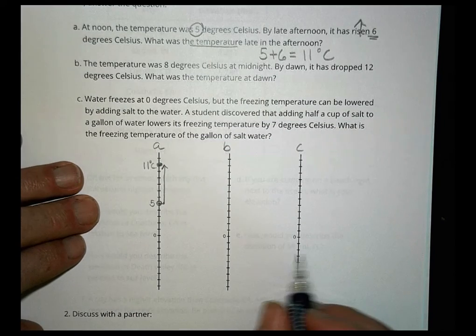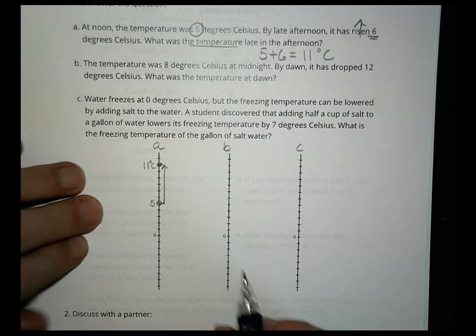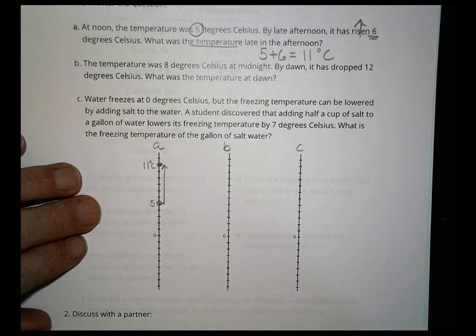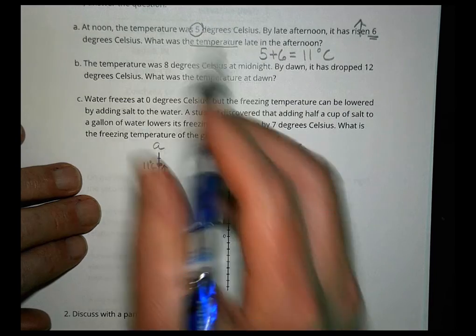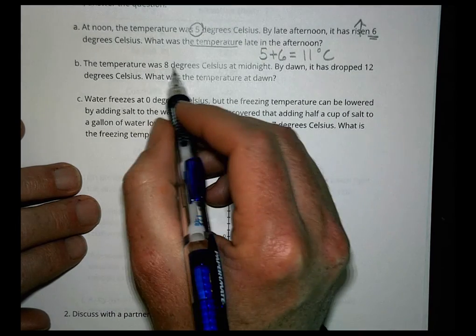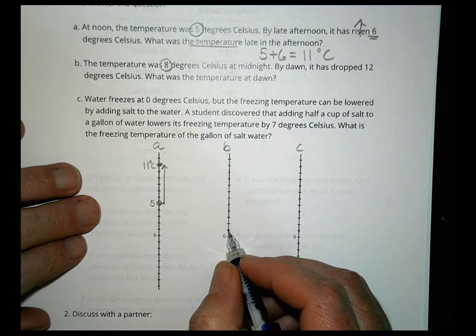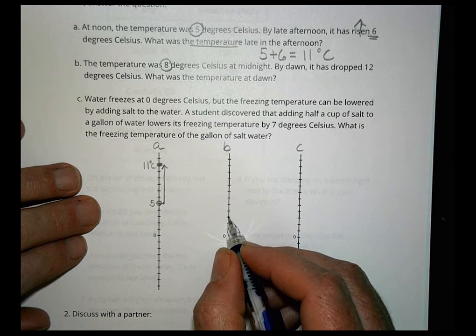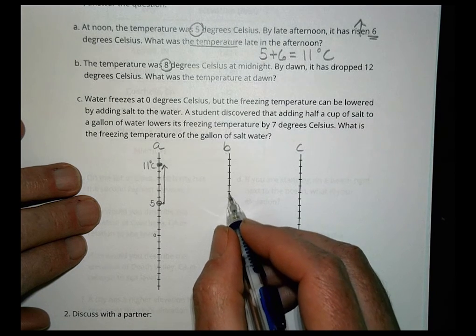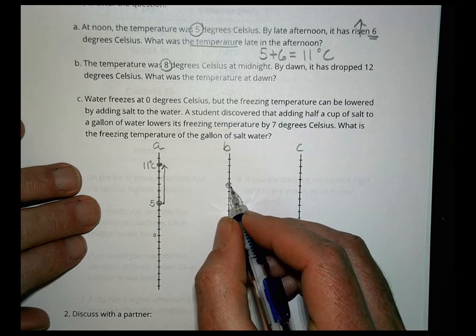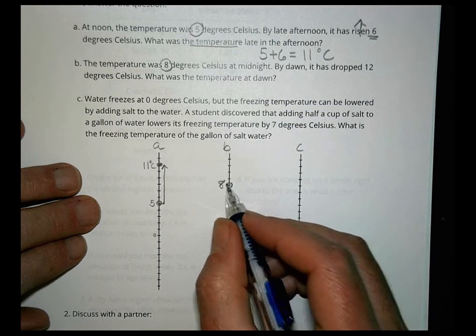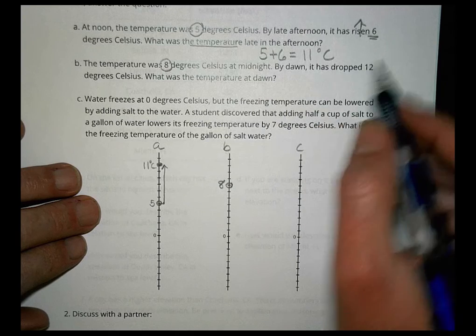Okay, well, that worked out pretty well, but we're talking about some positive numbers, just increasing temperature, no problem at all. Look at B. It says the temperature was 8 degrees Celsius at midnight. So let's find 8 on our scale. We have 1, 2, 3, 4, 5, 6, 7, 8. So this is 8 where we're starting at. 8 degrees there. By dawn, it has dropped.